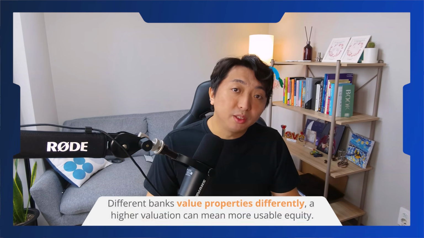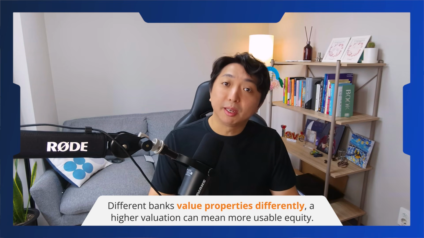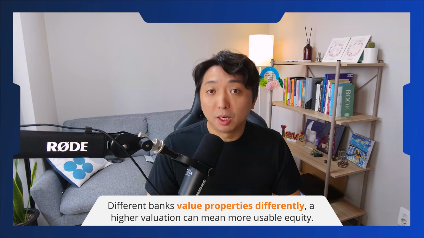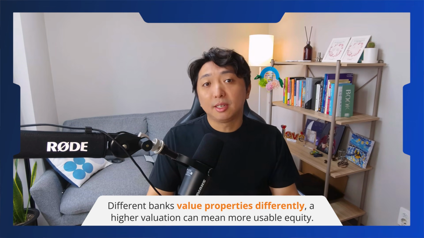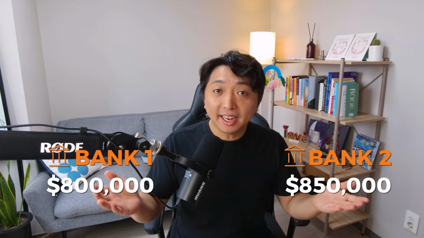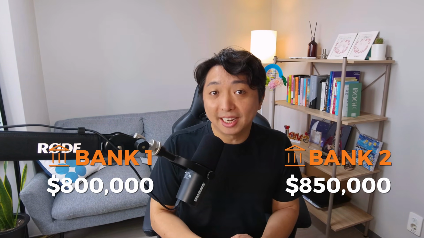The main reason why you would want to look elsewhere is that different banks can use different valuation methods. For example, some will use an automated valuation method, while others send physical valuers. Some may be more conservative in certain suburbs or the type of property. I've had a situation where one bank values the property at 800,000 and another at 850,000. That extra 50,000 in valuation gives you an extra 40,000 in accessible equity.